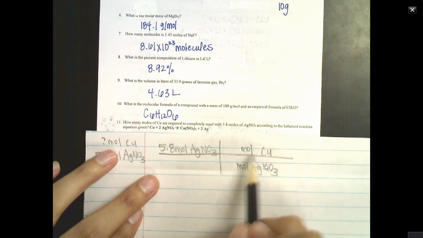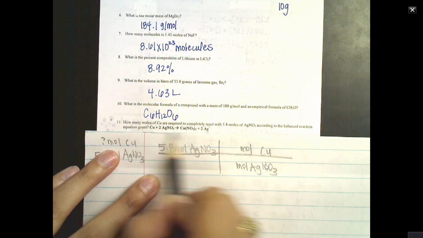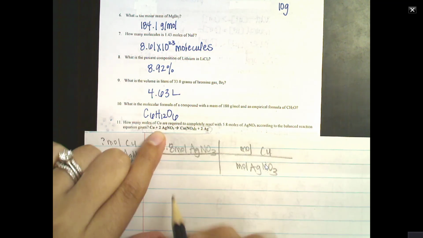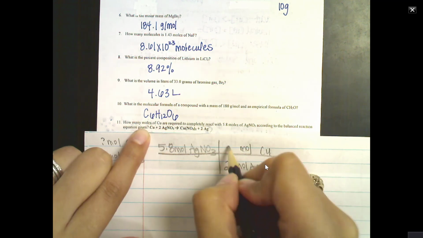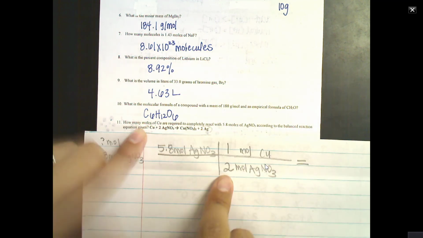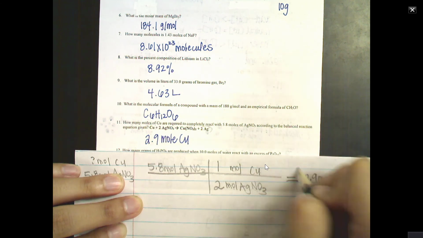So notice my moles are the same, but my formula is changing. Anytime you set up your problem and you have moles and moles with different formulas, those numbers come from your balanced equation. So for AgNO3, we can see that the coefficient is 2. And for copper, there is no coefficient, which means it's 1. So 5.8 divided by 2 is how we get 2.9 moles of Cu.